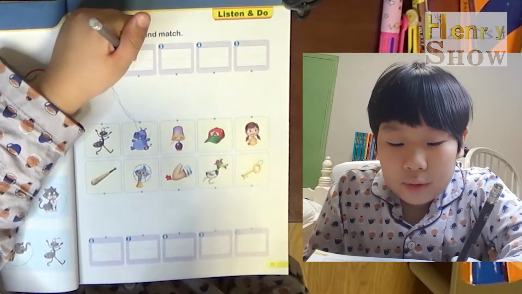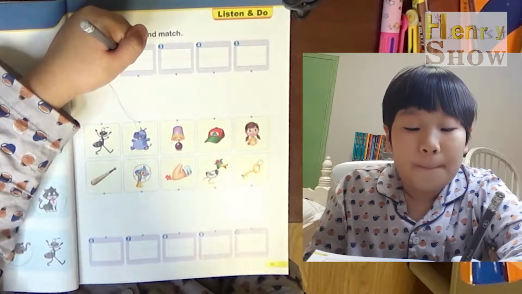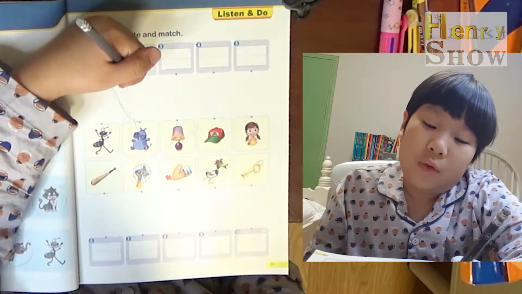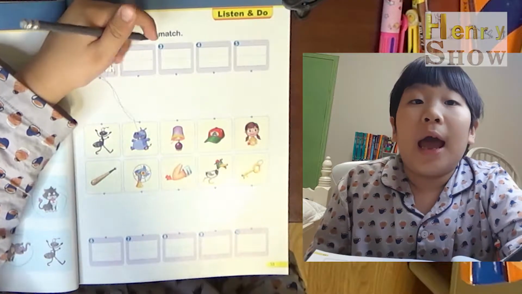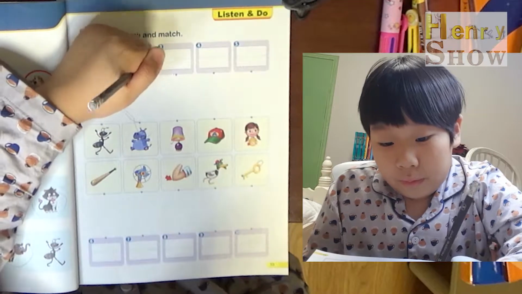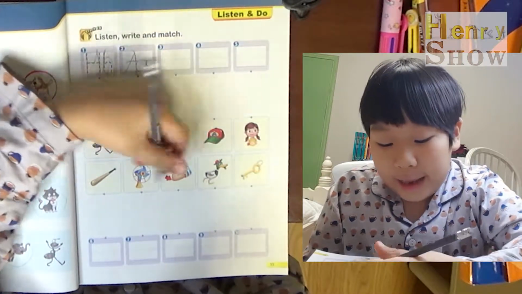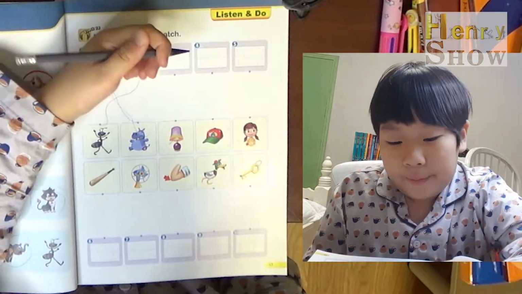Number 2, ant. What does ant begin with? Ant begins with A. Where is an ant? There.